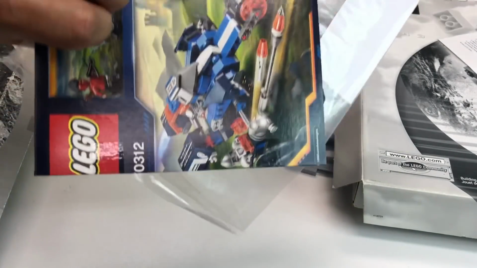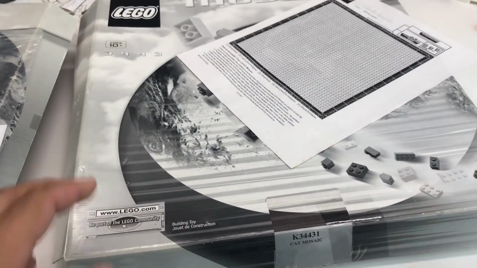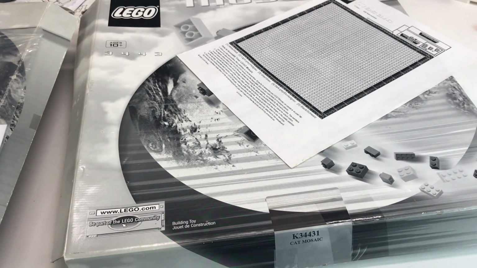Never did like that Nexo Knights. Is that what that is? Nexo Knights? I don't know. Yeah, but now I can start building the cat. We have a cat. It's named Chrissy.